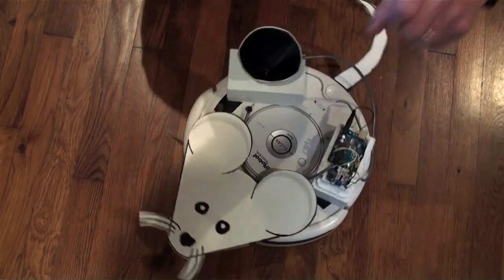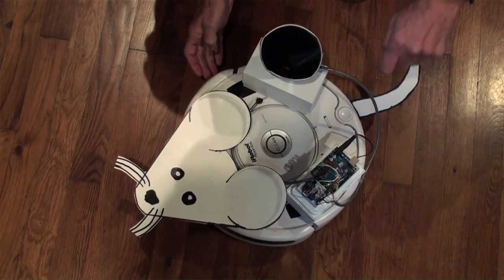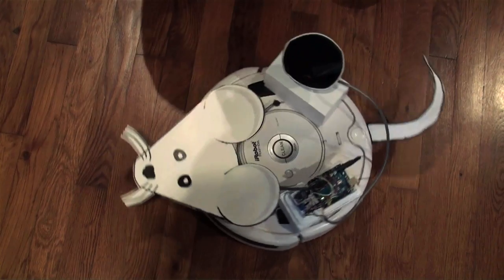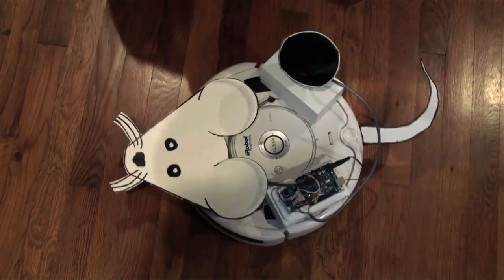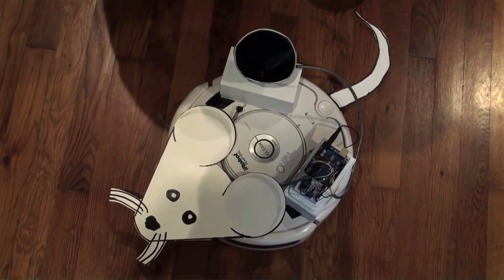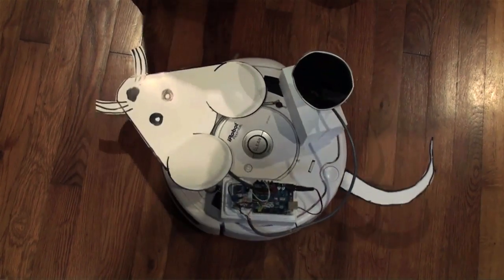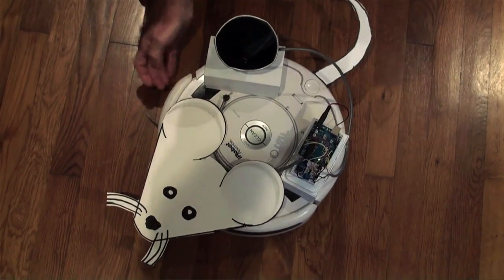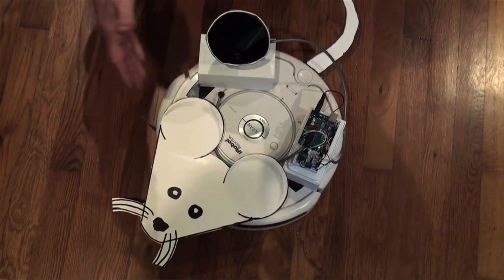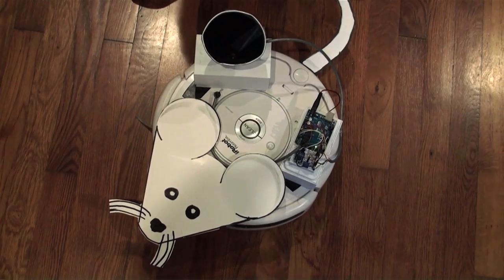Now, how quickly he learns depends on how reliable I am, the interval between the two stimuli, and how many trials I do. I think he's got it. Let's see. And there you can see it. Now, when I press this, this has the power to elicit that behavior.